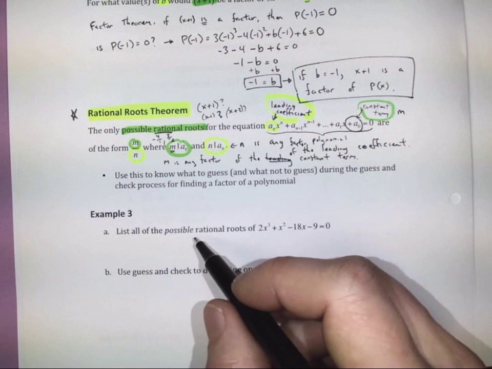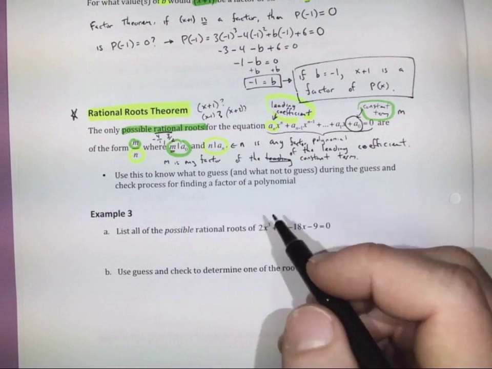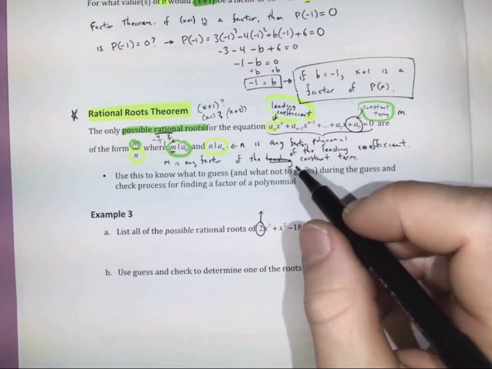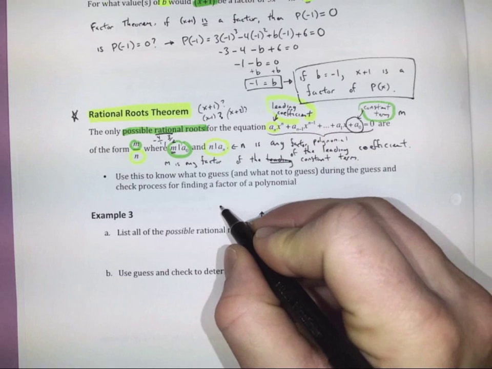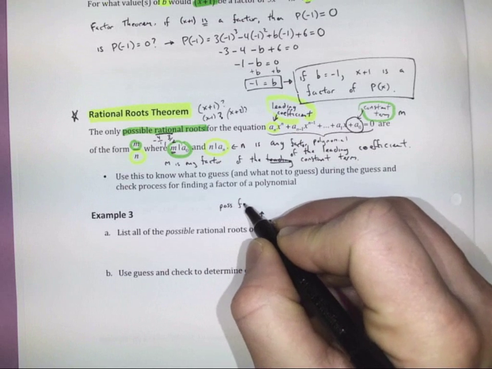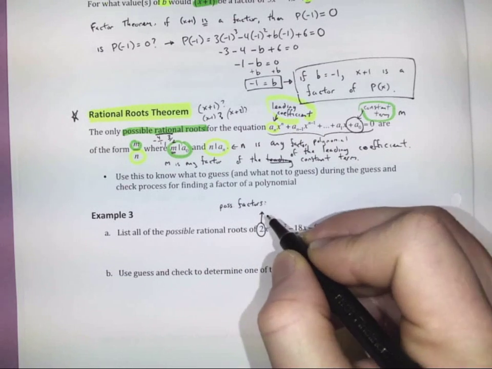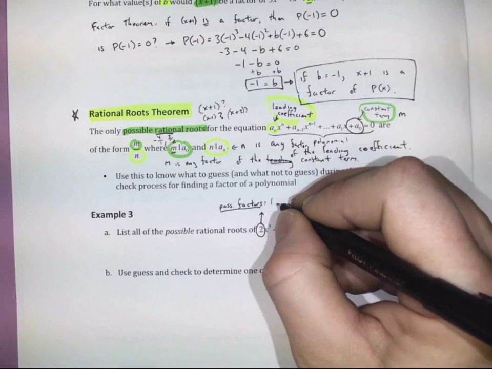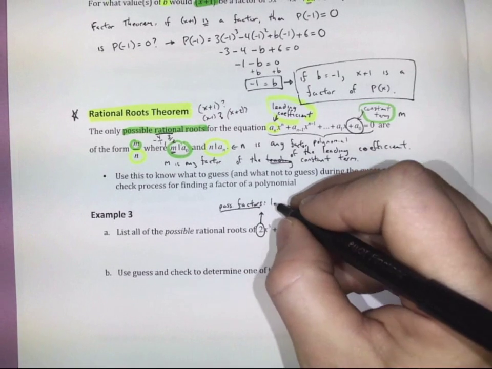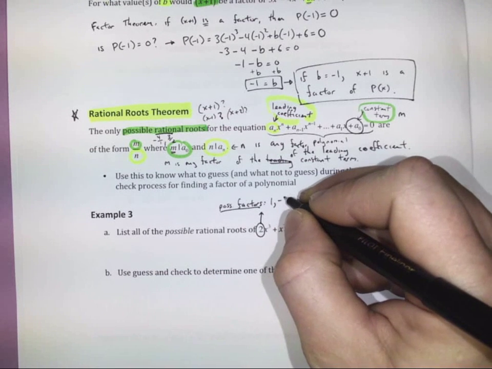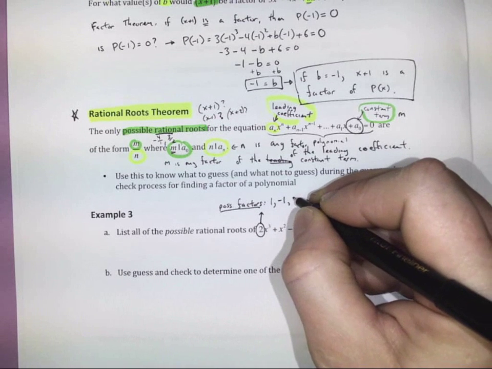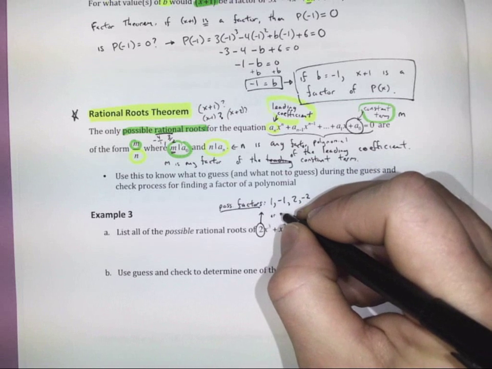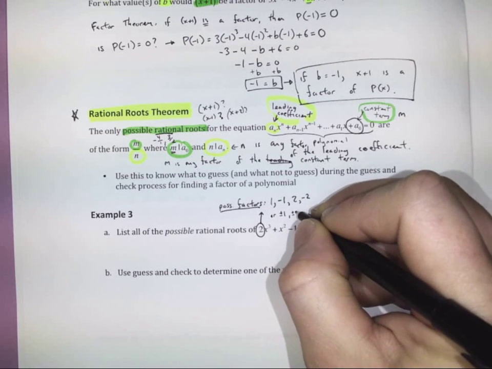So to find all the possible rational roots, we need to find all of the factors of the leading coefficient. So possible factors. So what numbers are factors of 2? Well, there's not a lot of them, right? There's 1, -1, 2, and -2. Or ±1, ±2.